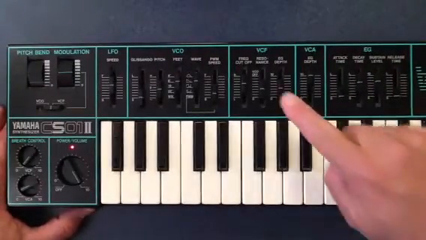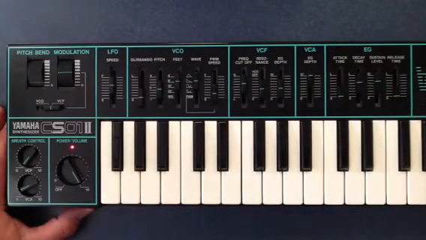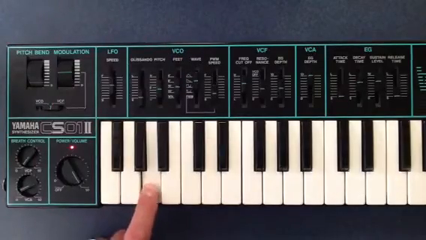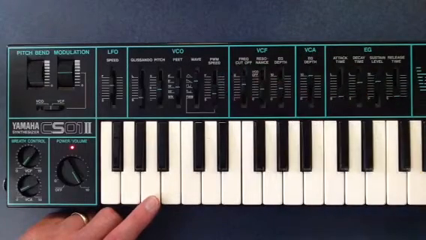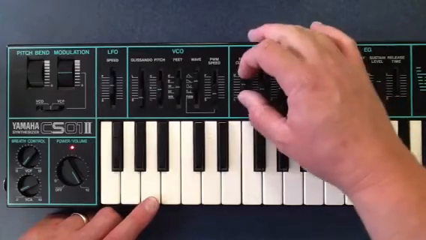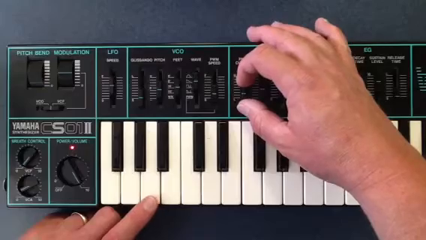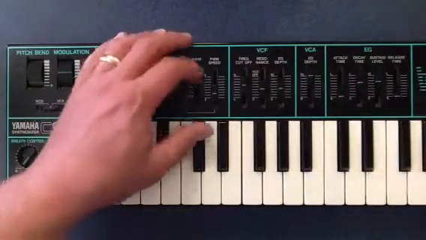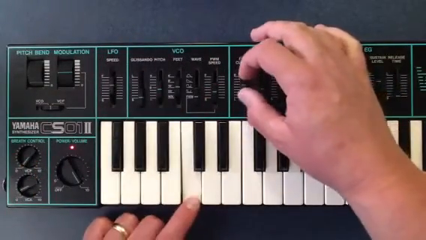Over here is the filter. This is a voltage controlled filter, VCF. And I'm going to mess around with this a little bit. I'm going to bring my octave down so we get some lower sounds. Now if I play around with the cutoff frequency of this particular filter, we get this very easily recognizable wah-wah sound. This is used a lot today in dubstep music, right?